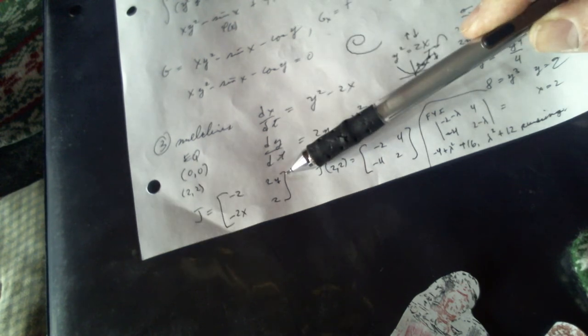So I took the Jacobian, there are my partials, and then I put in the (2, 2), and I get this. Now this is just an FYI off to the side. This is all that was requested, the Jacobian at (2, 2). Notice there are no 0 entries. I did the formula for finding the eigenvalues.